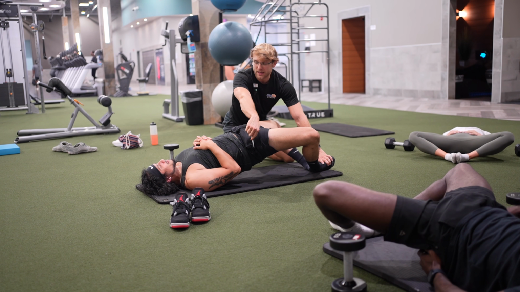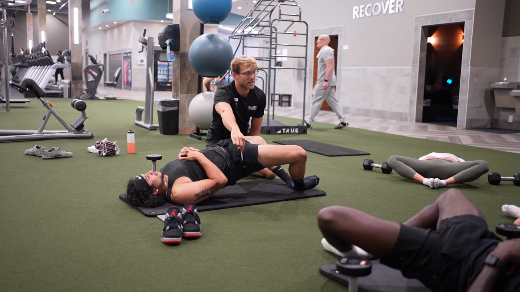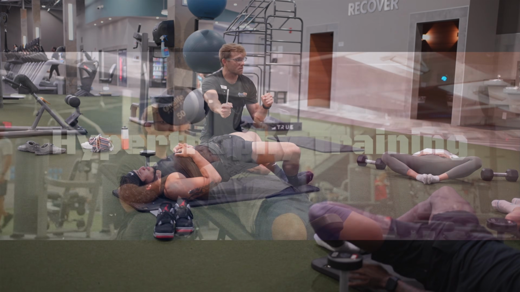You feel the butt contributing to that. Yeah. So in a perfect world, he lengthens his inner thigh first. Now he's shortening the outer hip as a 1-2 punch.